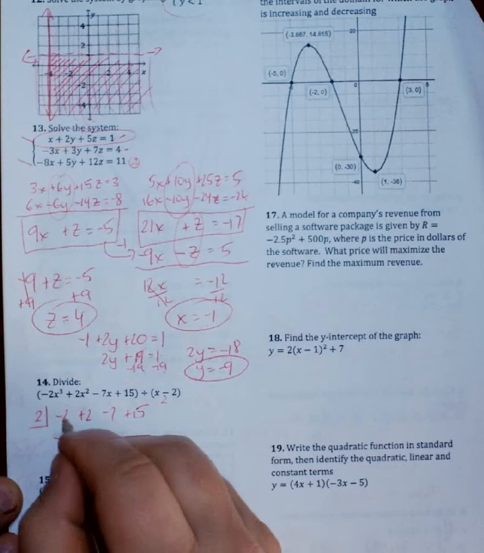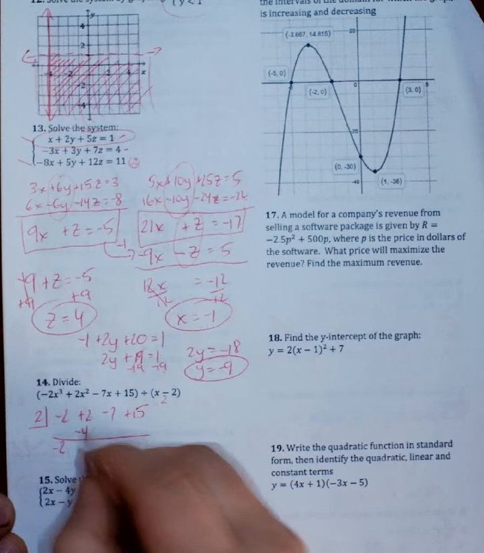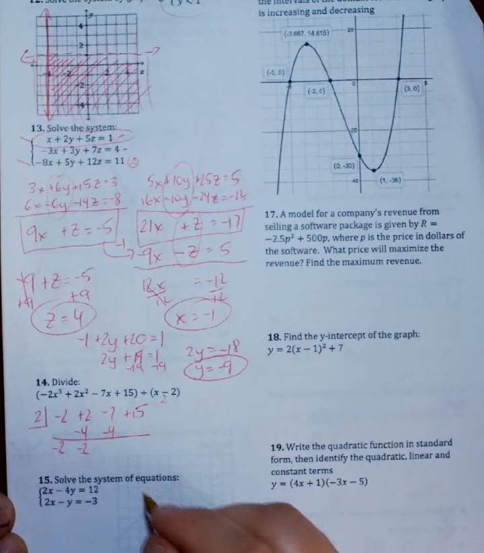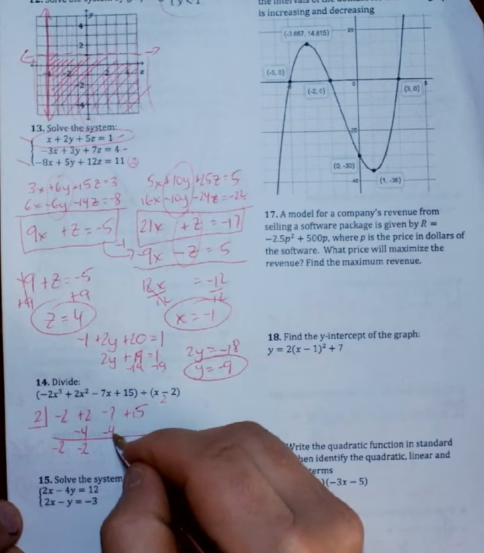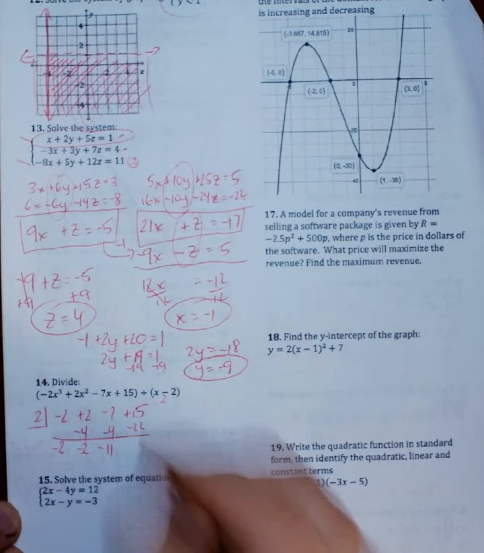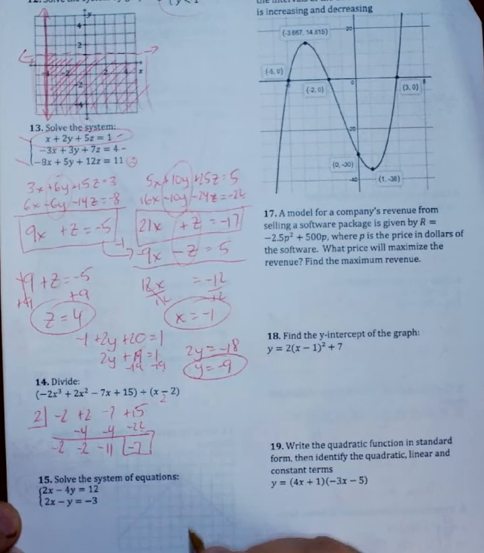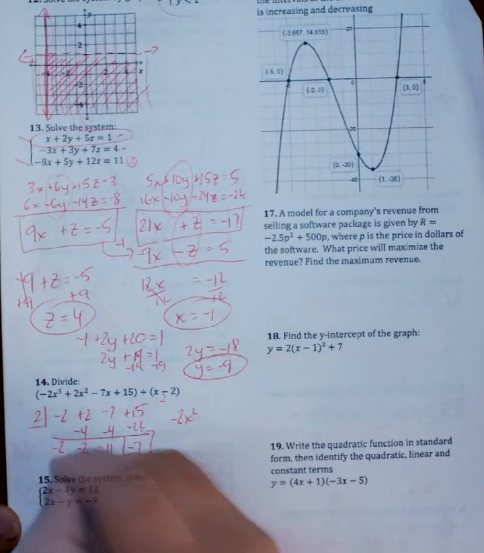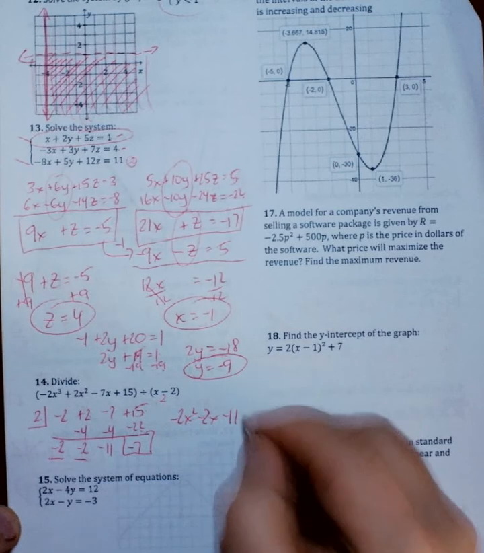I'm going to bring down the negative 2 and multiply it times 2, which gives me negative 4. 2 and a negative 4 is negative 2. If I multiply that times 2, I get negative 4. Then I'm going to take negative 7 plus a negative 4, which is negative 11. If I multiply that times 2, I get negative 22. And then 15 and a negative 22, that's a remainder of negative 7. So when I divide that, I will have negative 2x squared, minus 2x, minus 11, remainder negative 7.